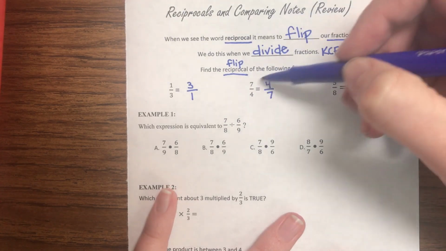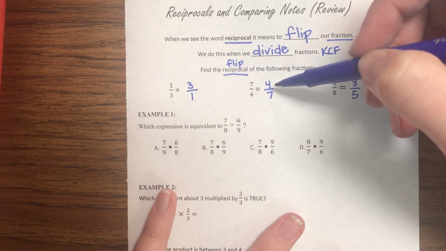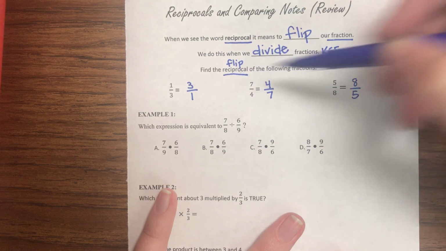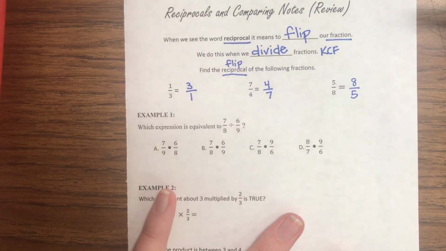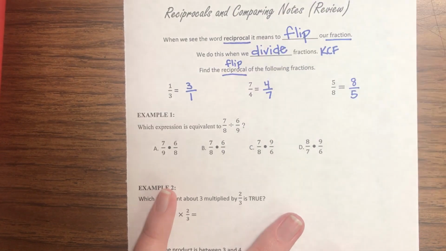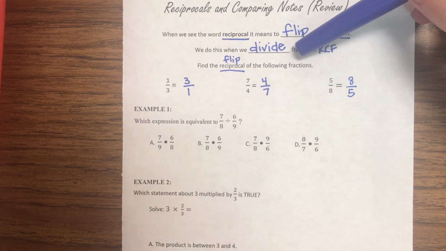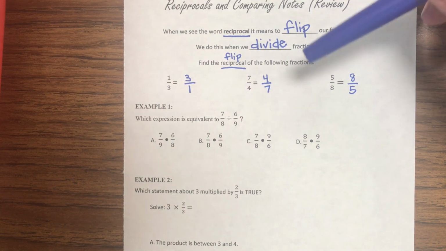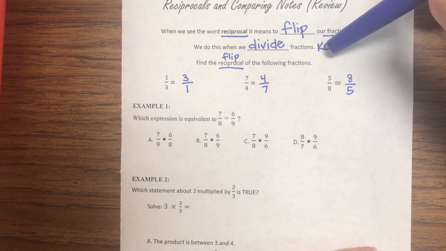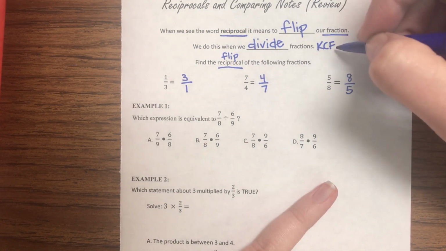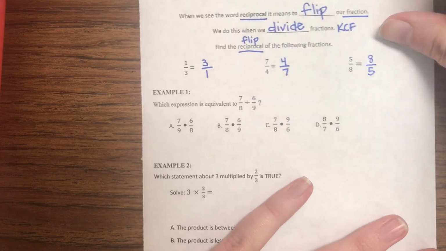And notice this one right here, this fraction in the middle is improper. It does not matter. We can still flip it. These two are just regular fractions. So we can flip it no matter what kind of fraction it is. We can find the reciprocal. Okay? And so again, we only do that when we divide fractions. If we multiply, we do top times top, bottom times bottom. But in dividing, we do keep, change, flip. And we flip the second number because the flip's in the back. We keep the first one.